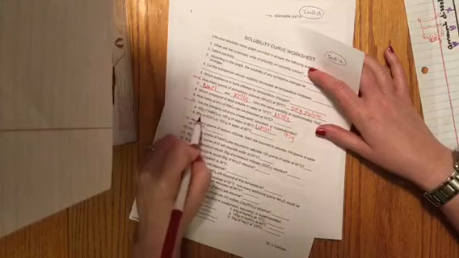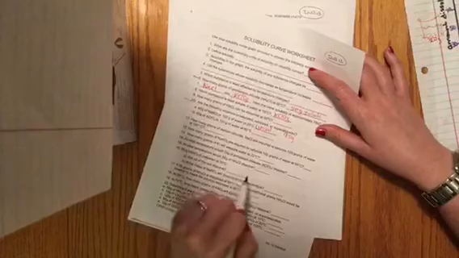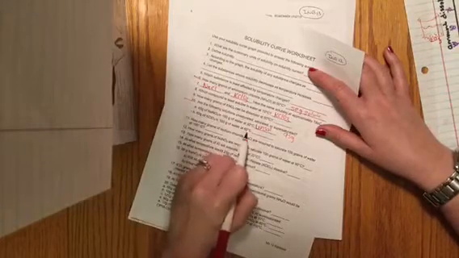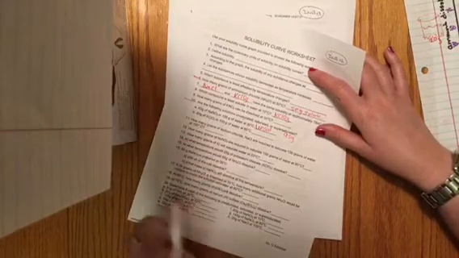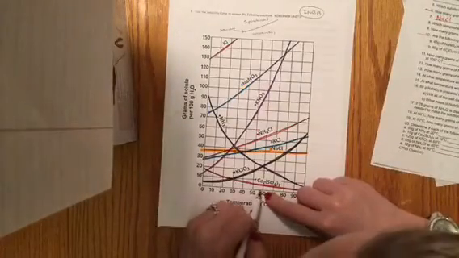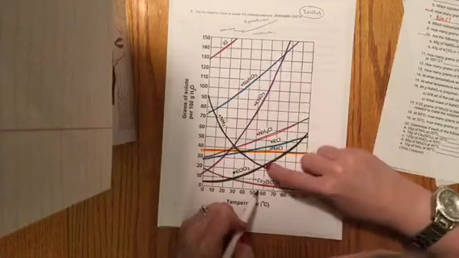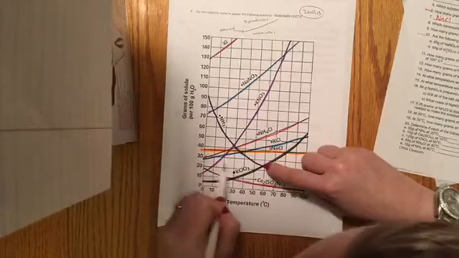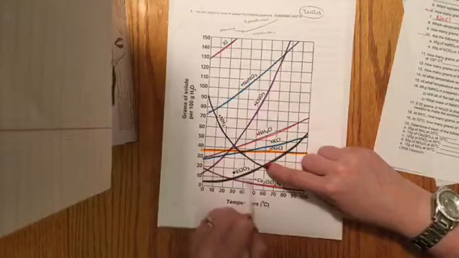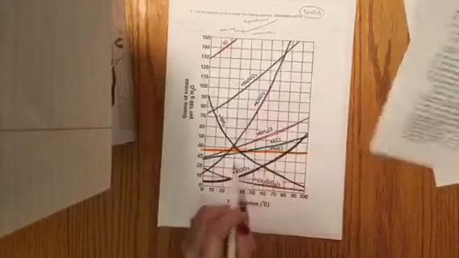Let's look at B. 60 grams of KClO3 and 100 grams of water at 60 degrees Celsius. So now I'm going to go to 60 degrees Celsius and see how much KClO3 I should be able to hold. At 60 degrees Celsius, I go up to KClO3, and KClO3 is this black line, and it looks like I can hold 25 grams. For KClO3 at 60 degrees Celsius, I'm saturated at 25 grams.